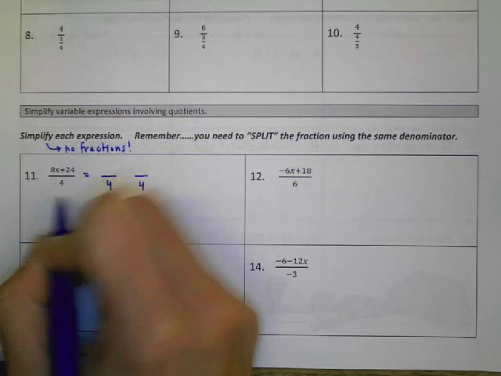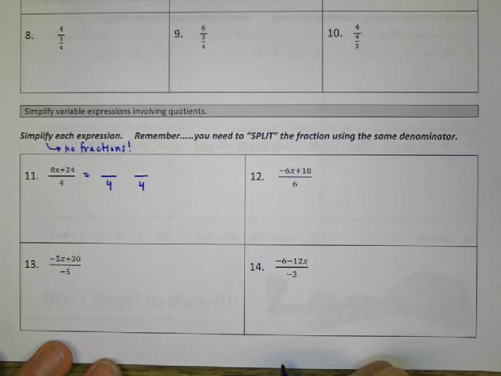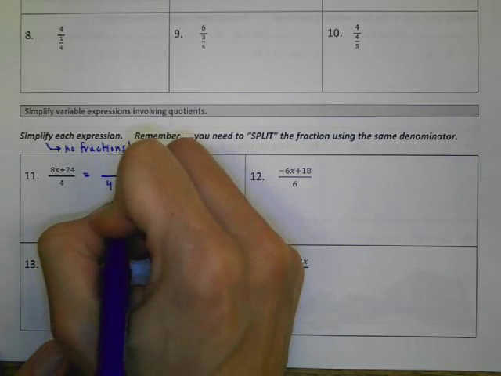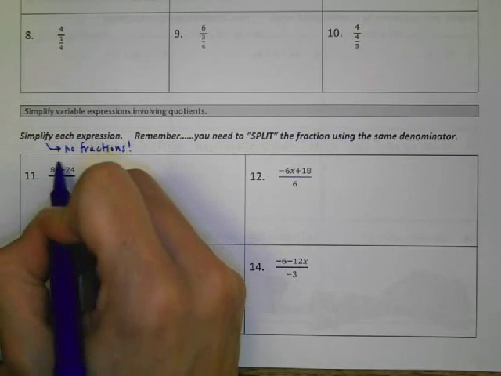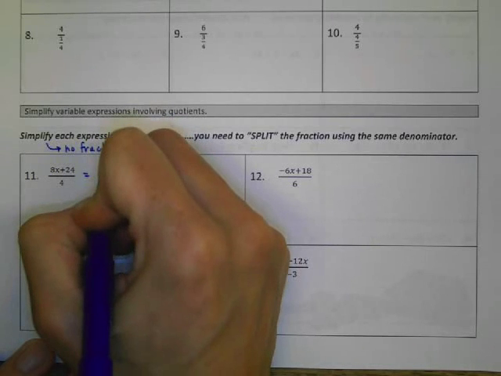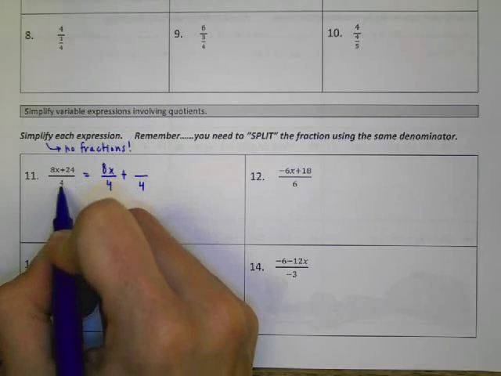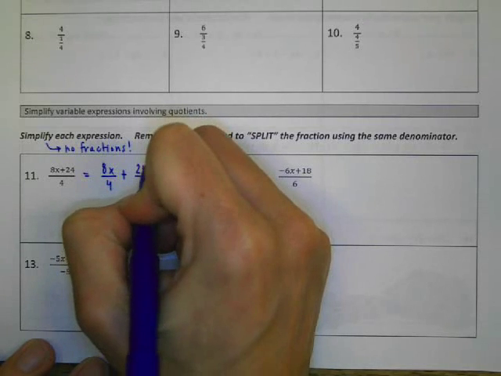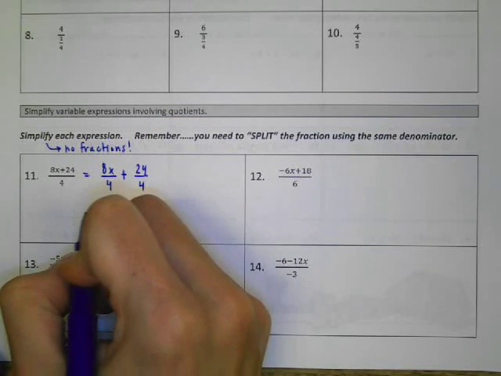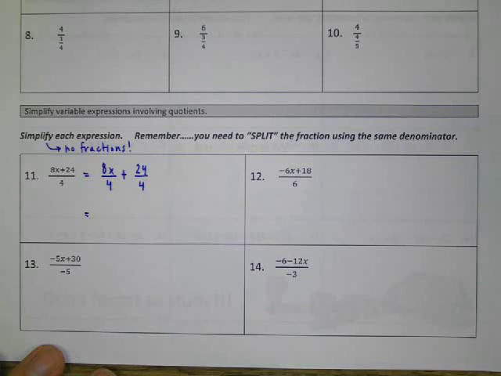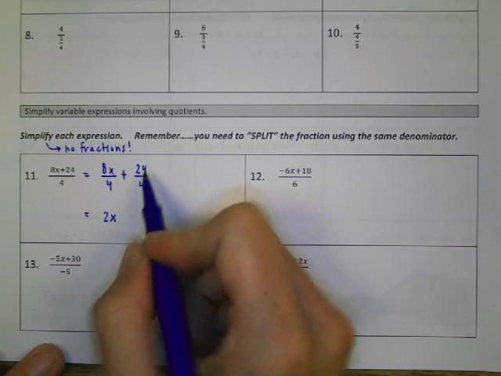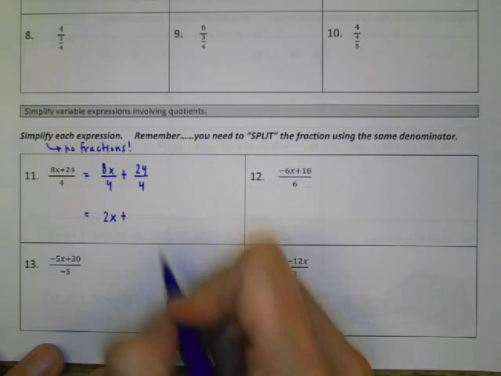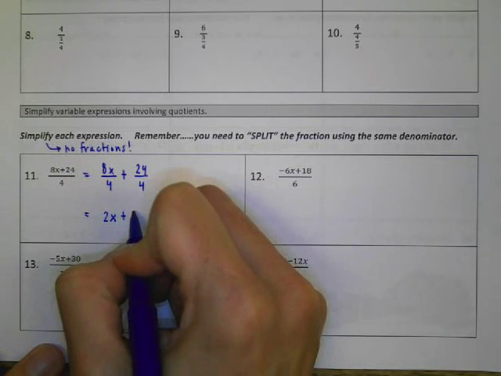And they have the same denominator of 4. And now because this is addition, I put a plus sign in between. My first term of the numerator goes over my first fraction, and my second term goes over my second fraction. And now we can divide the numerator by the denominator. So 8 divided by 4 is going to give me 2x. I have a plus, and 24 divided by 4 is going to give me 6.